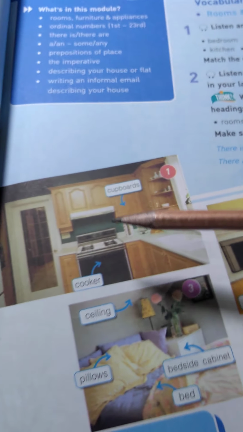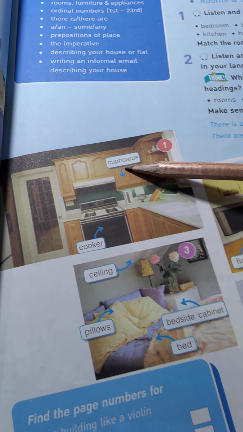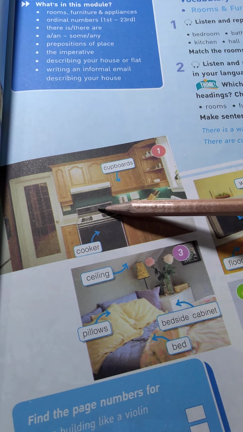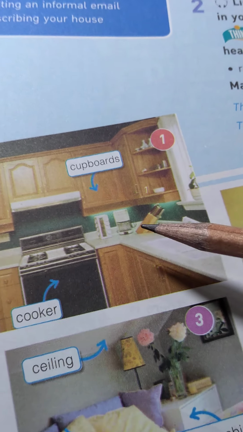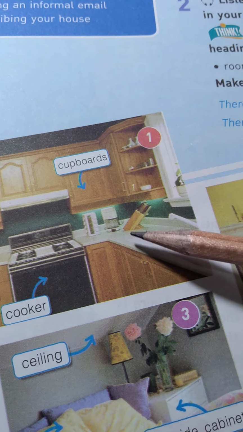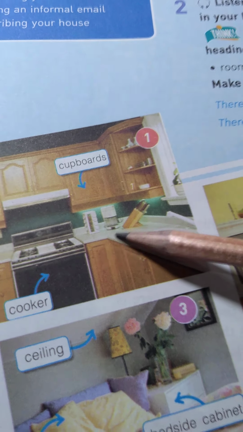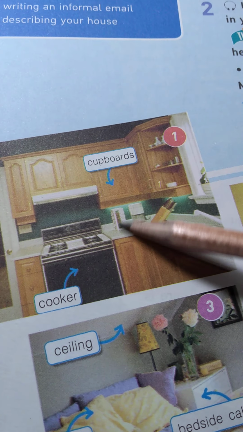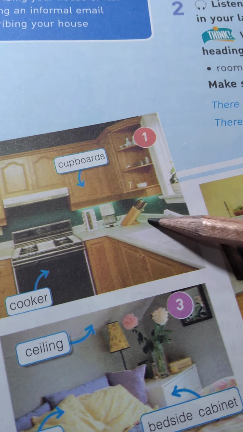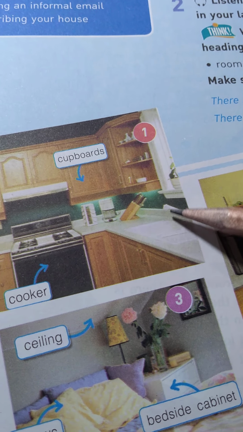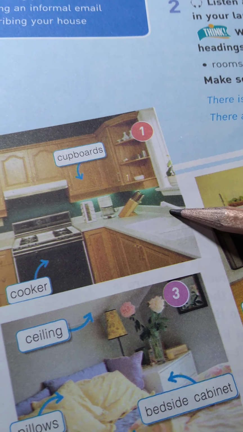All right, we talked about the things that you have: cupboards, cooker, cooktop, oven. All right, the things in your kitchen. You could add other things. You have knives. You have a coffee maker or coffee pot. You have spices. All right, you have a lot of things. You have a window. You have a sink to wash dishes. You have a faucet. All right.